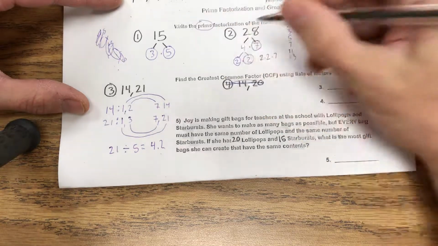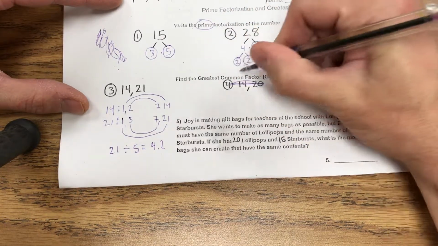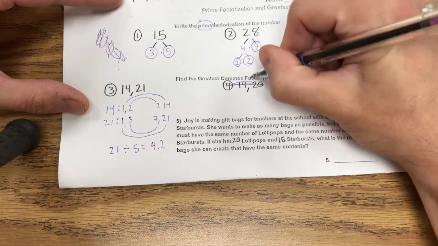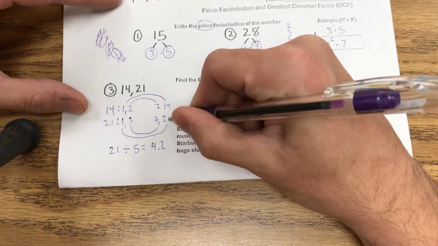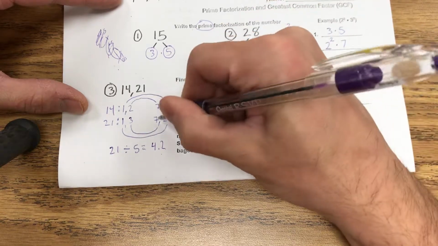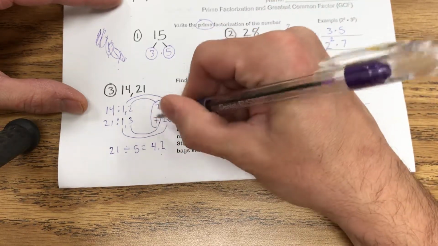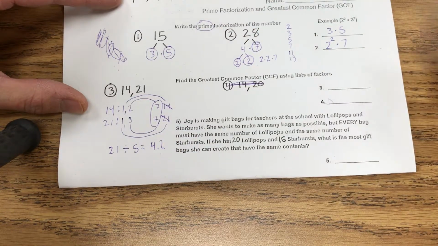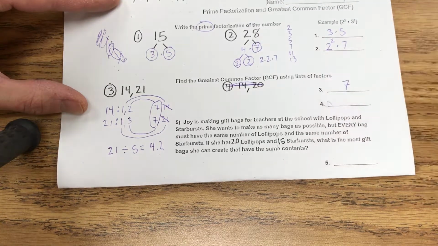And now I'm looking for, again, the greatest, biggest, common, shared factor. Do they both have 21? No. Do they both have 14? No. Do they both have 7? Yes. That is the factor that is the largest that they both have. So I would say 7 over here.